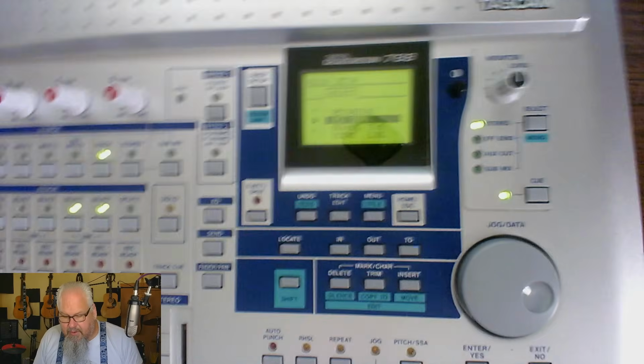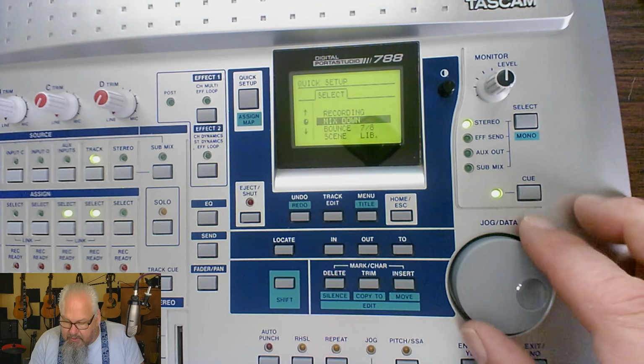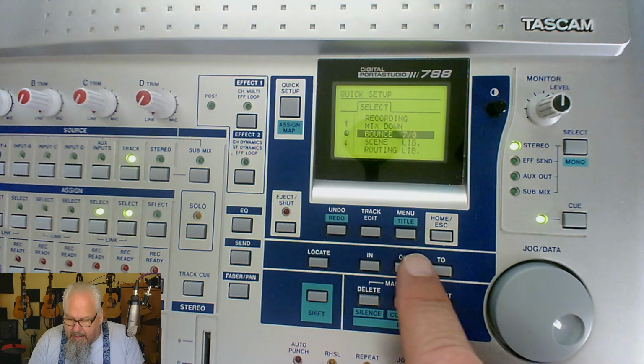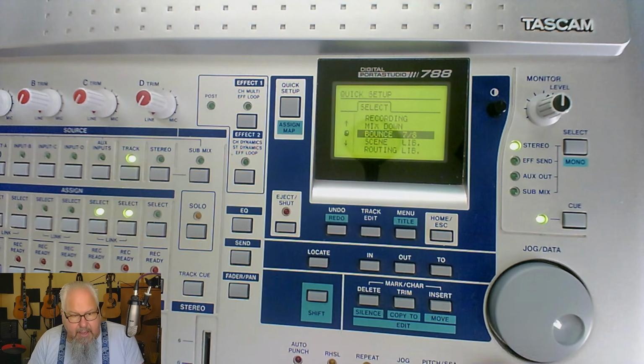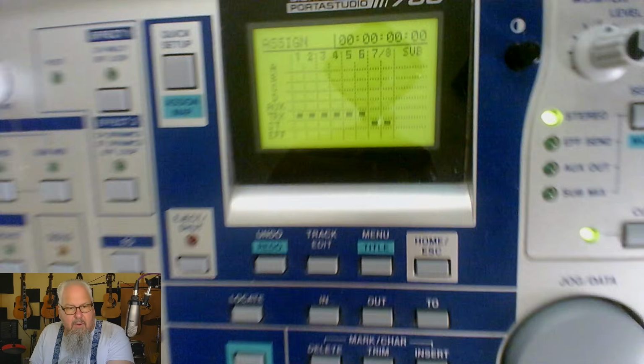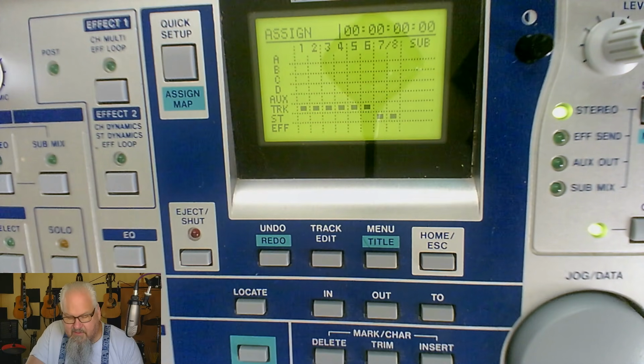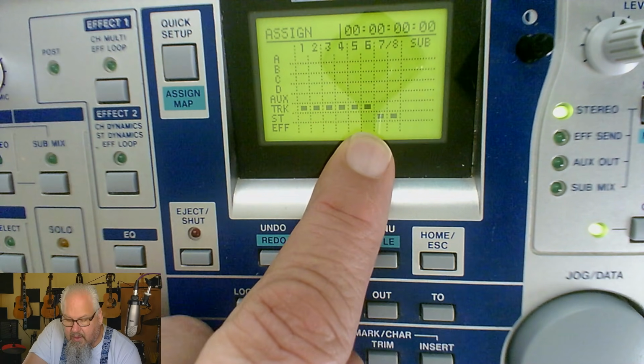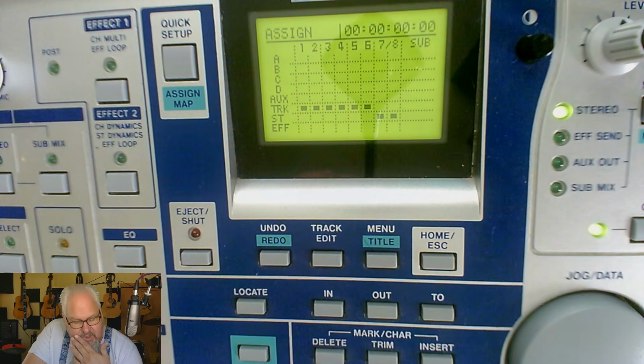But now we're going to do a bounce. So let's go down one more on here. We're on the screen, going down to bounce, and then we're going to select that. So yes. All right. Now, as you can see, it has it set up as everybody on track except for 2, 7, and 8, which is stereo. What does that mean? Well, that means it's going to play the tracks through the stereo bus, and then we're going to capture the stereo bus on 7 and 8.